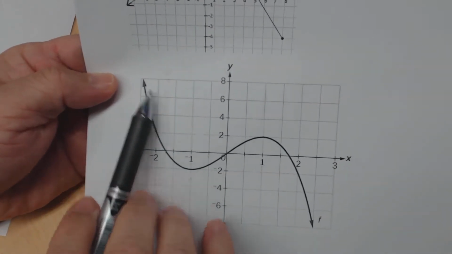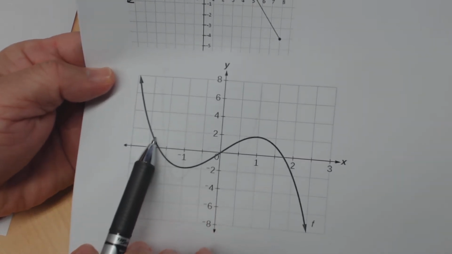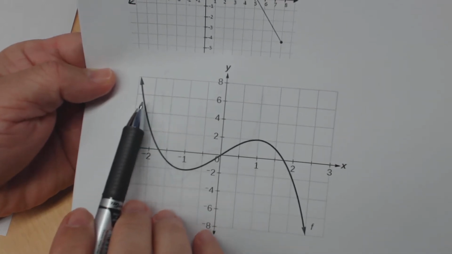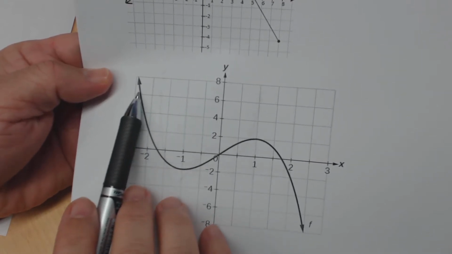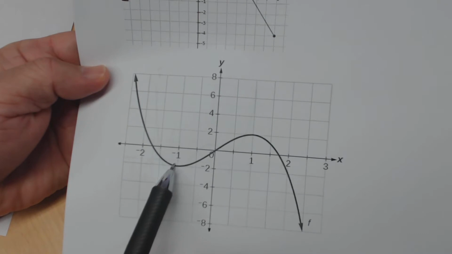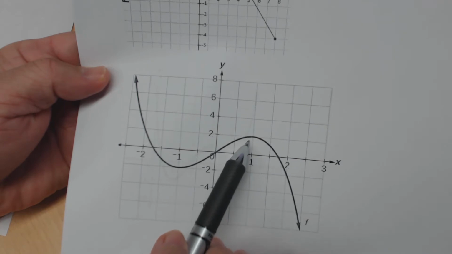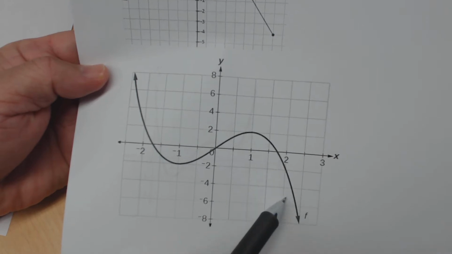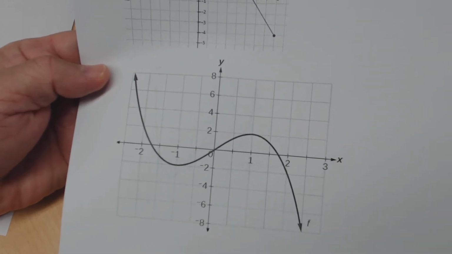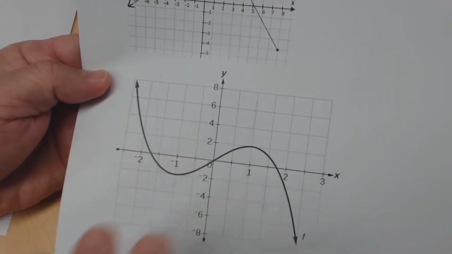Over here, as I go from left to right, notice the arrows on both ends. So just trace along the graph. My y values are decreasing. The y value here is 6. The y value here is 5.3. The y value here is 4, and so on. So notice they're decreasing. Then all of a sudden, it goes from decreasing to increasing, and it's increasing, increasing. Then all of a sudden, it goes from increasing to decreasing. My y values are decreasing. Okay? All right, so that's how you read it. Make sure you understand how to read a graph and that you go from left to right.